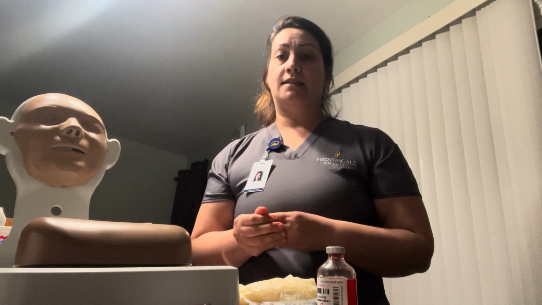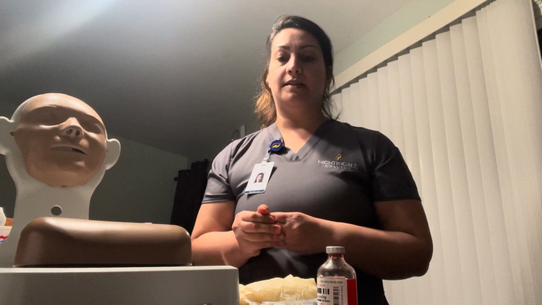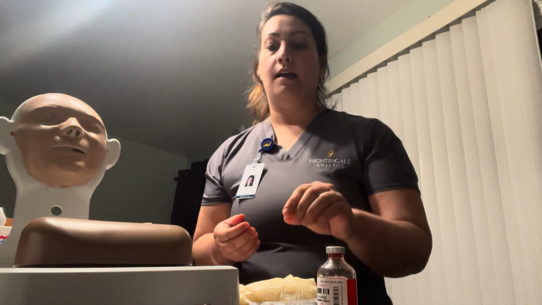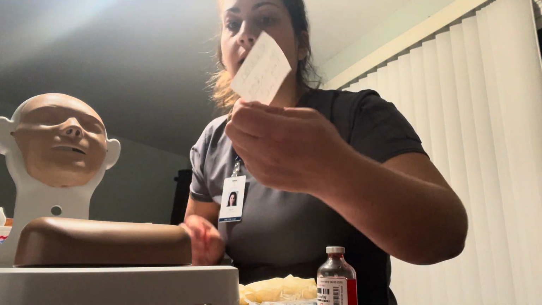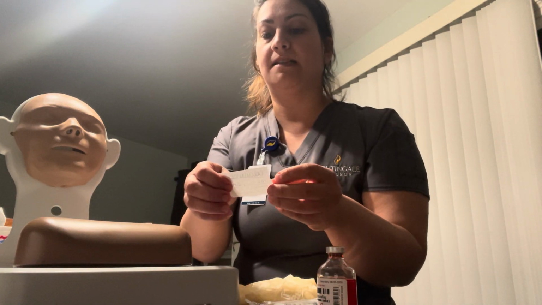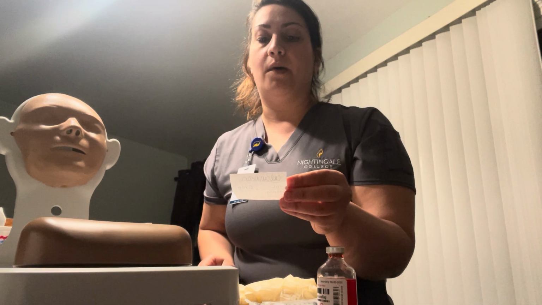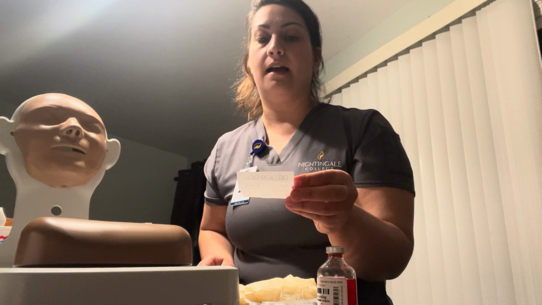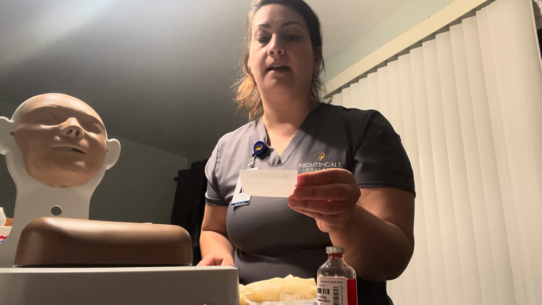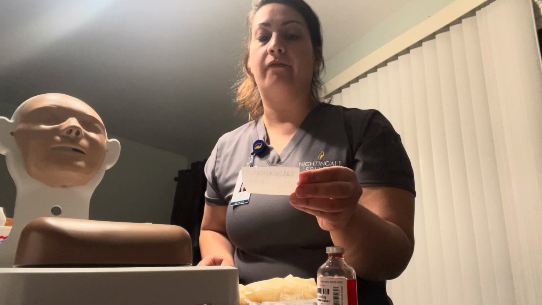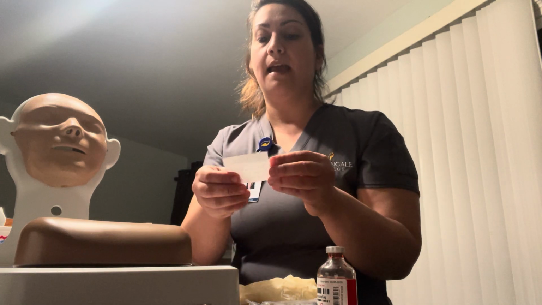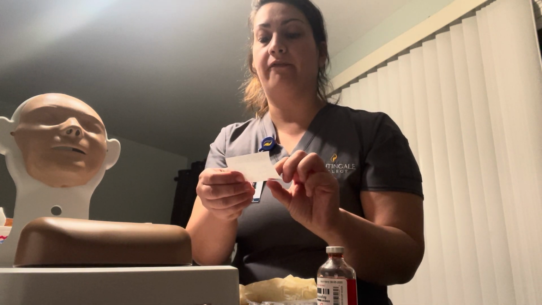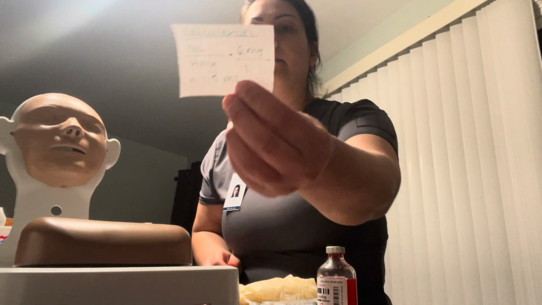All right, next we're going to calculate the dose. So I have written down the calculations. I'll bring it up. There's nothing in the back. So the calculation is 1 milliliter over 4 milligrams times 6 milligrams over 1, and that is going to equal 1.5 mL.